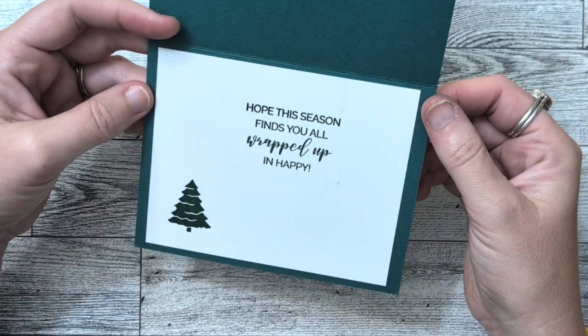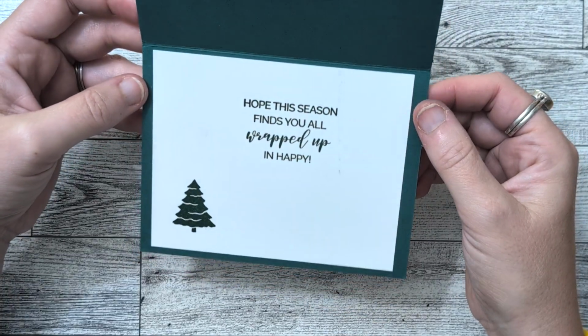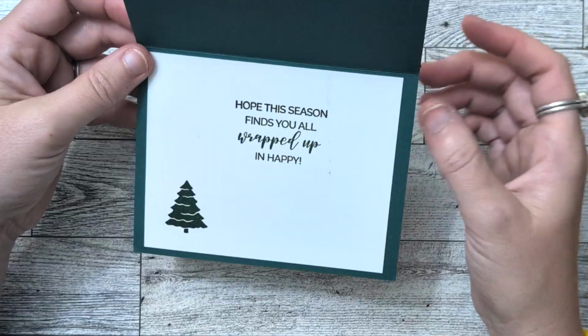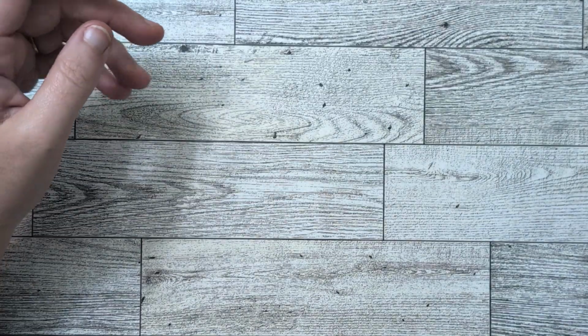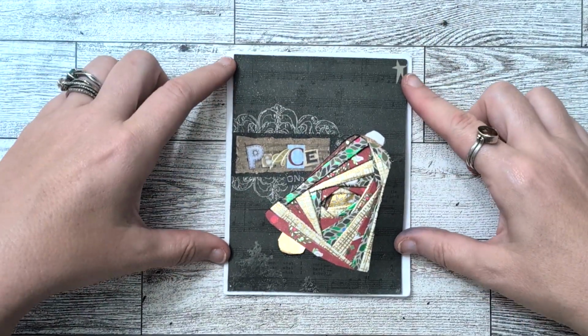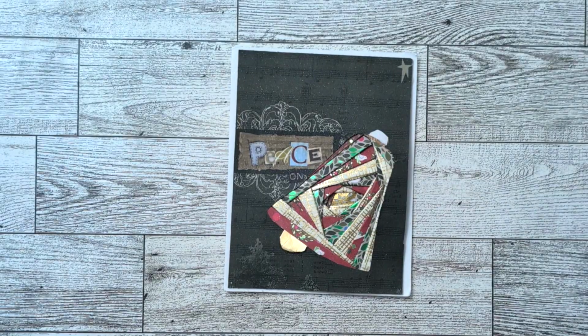It says, hope the season finds you all wrapped up and happy. Oh, that's a great sentiment. And I love that you included the little tree in there. Perfect. All right, we have one more card to share, and this one is a cool technique that I haven't done in years. This is from Bonnie, and this is called iris folding.